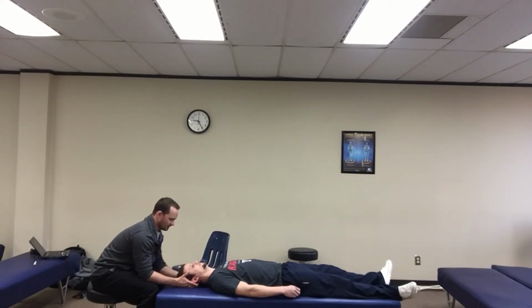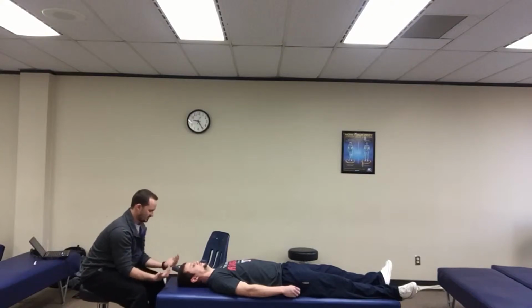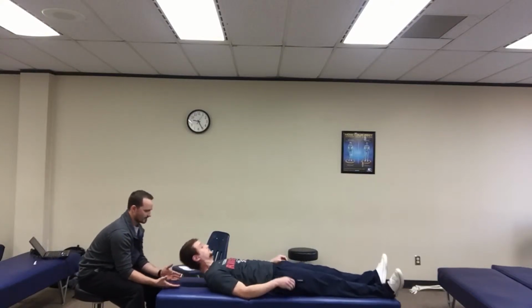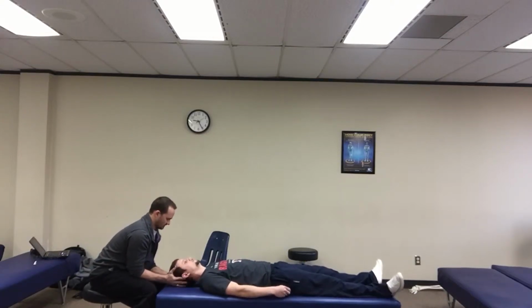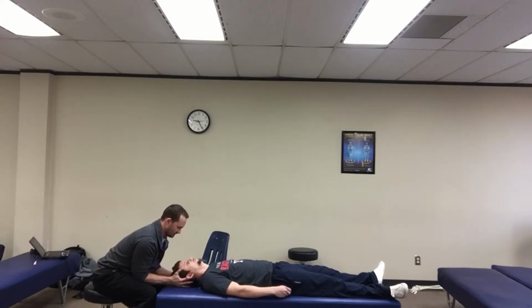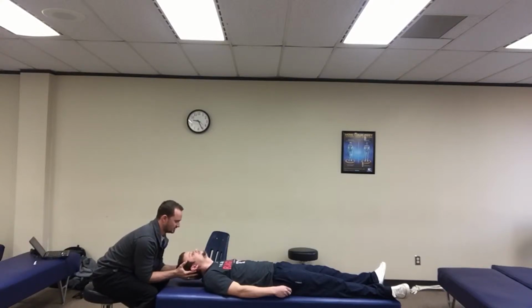And then I'm going to do the cervical compaction test. Slide back toward me just a little bit. So this is going to be what's called the stair step. Just checking different levels of the cervical spine. Just be C1, C2, C3, C4, C5, C6, and C7.